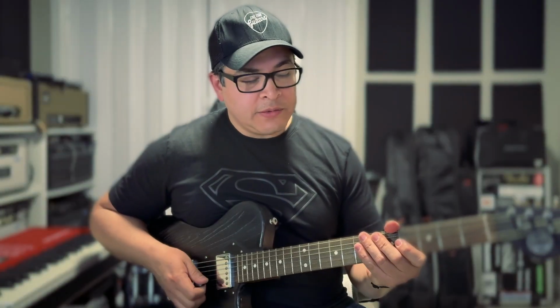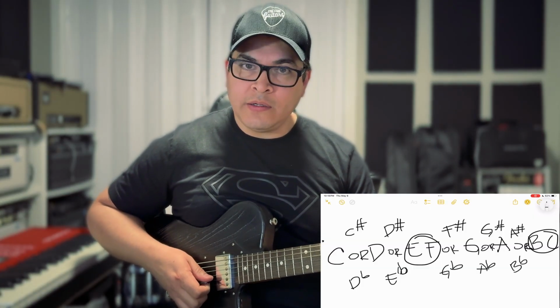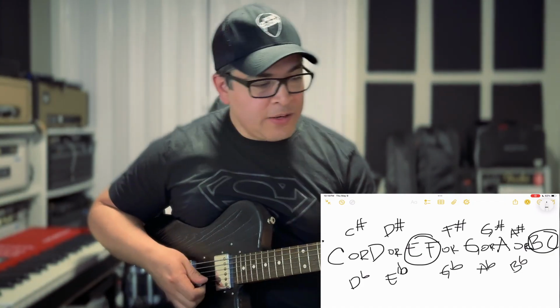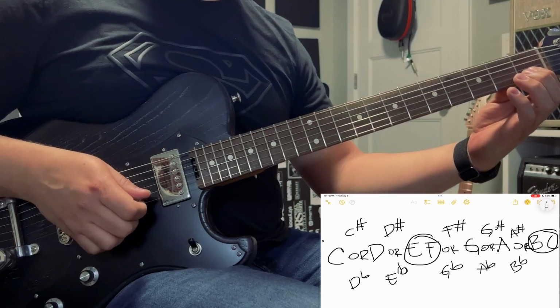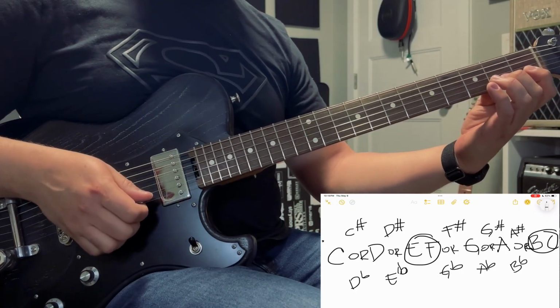So now the second string is B. And then if we are paying attention to the chromatic scale, after B we have C. After C we have C sharp or D flat.